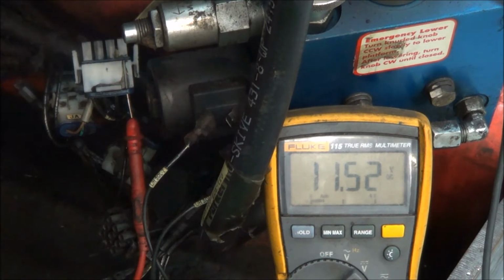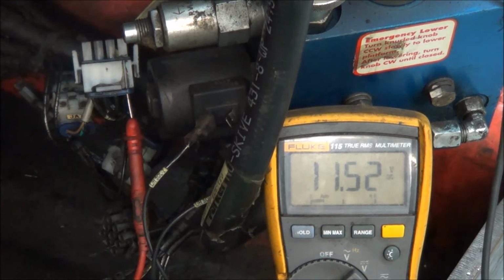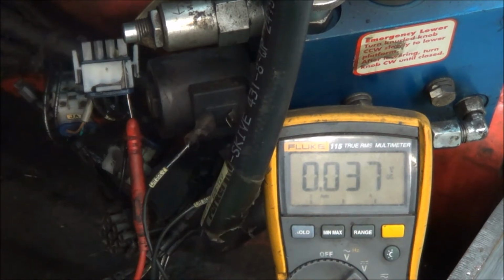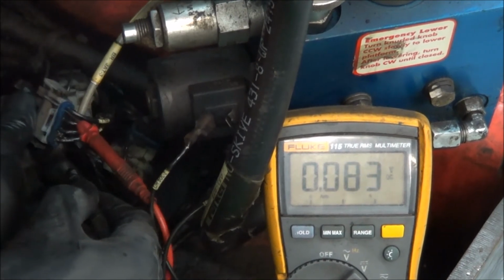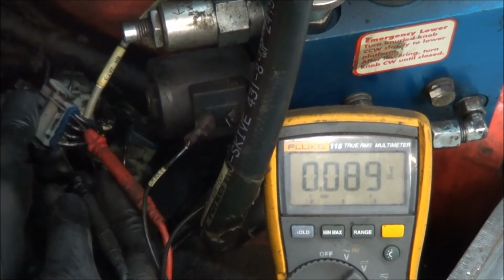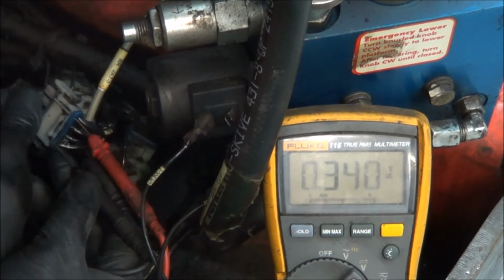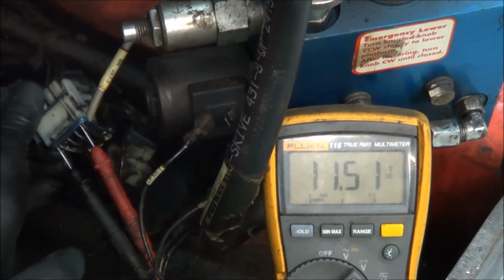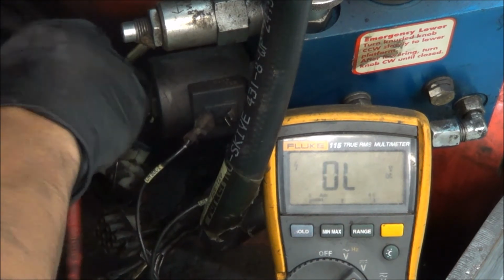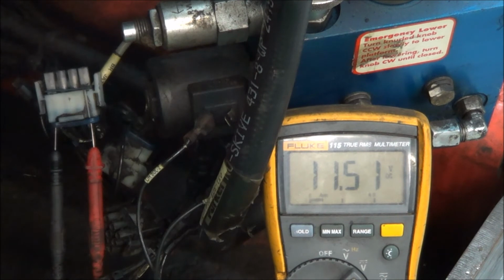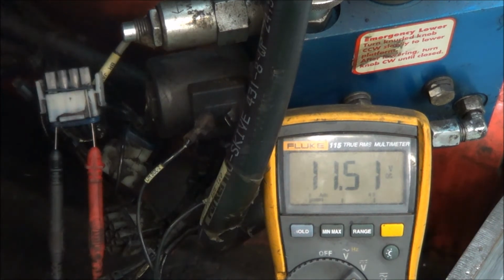So what I'm going to do is take my connector out, the black lead from the battery negative, right, and I'm going to move it right here, back probe the negative supply, and as you can see, 11.51. So that would tell me that I have a good negative supply.